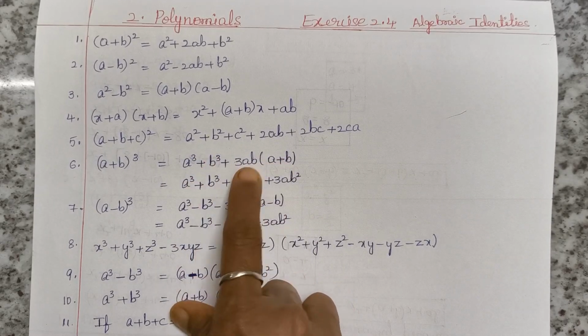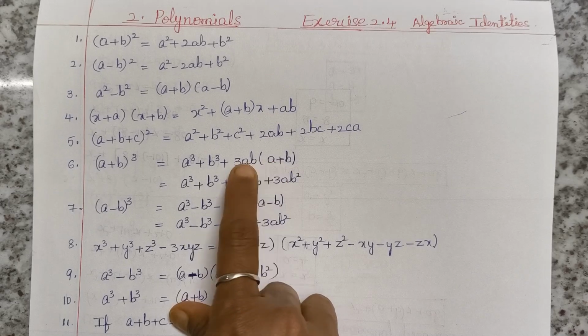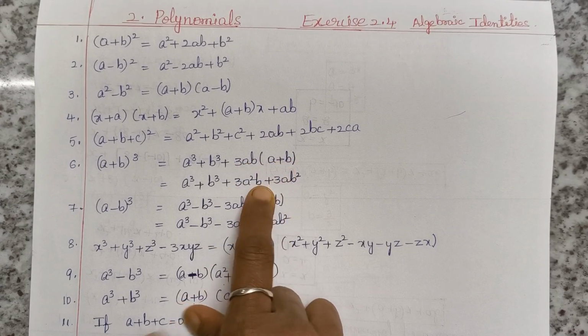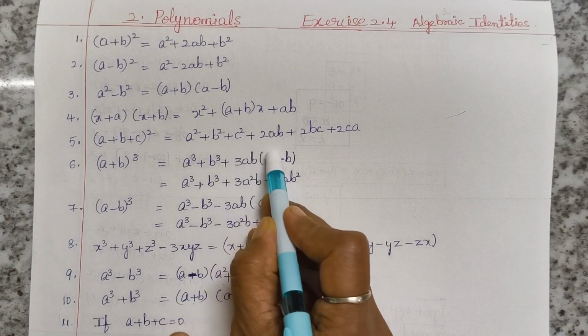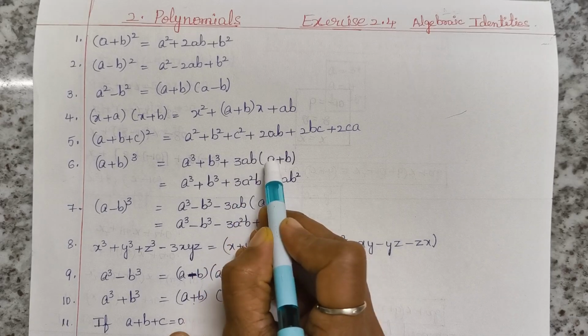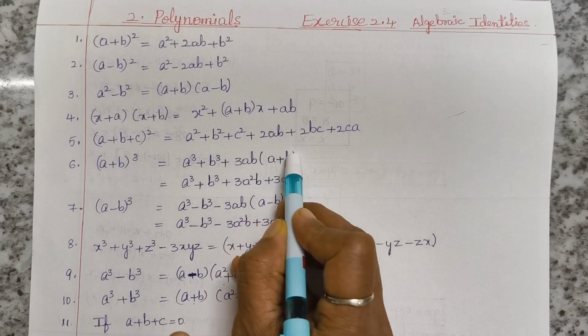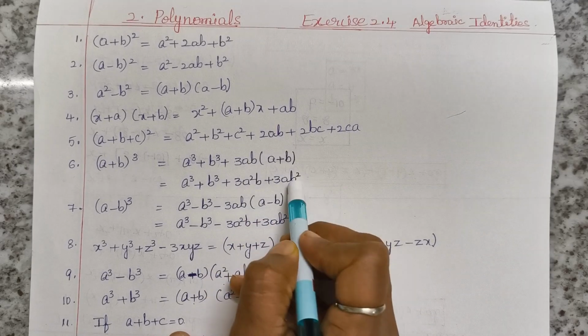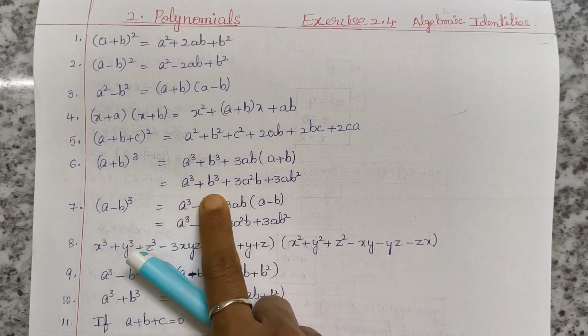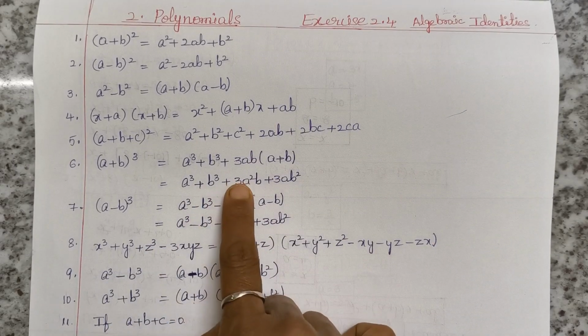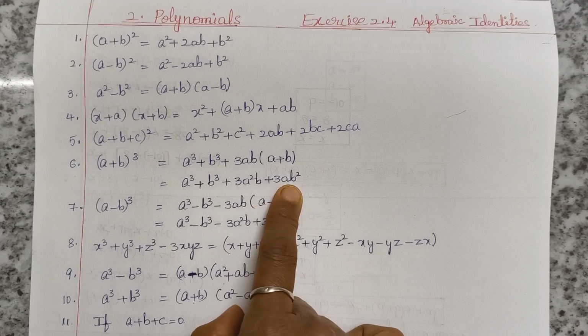A cube plus b cube plus 3a into a square b. See here, 3 into this one into this one: 3a into a square b, 3a square b, plus this one into this one, 3ab into b square. So without bracket, a cube plus b cube plus 3a square b plus 3ab square.